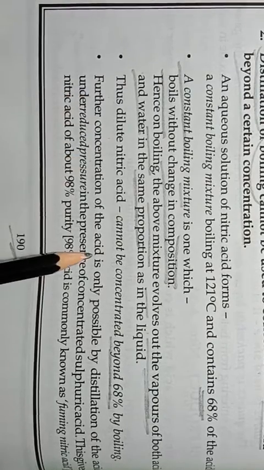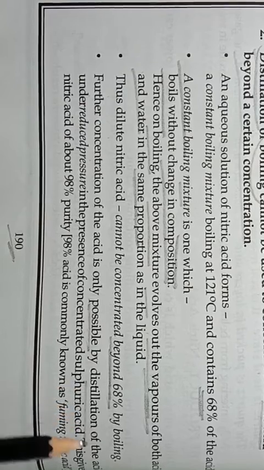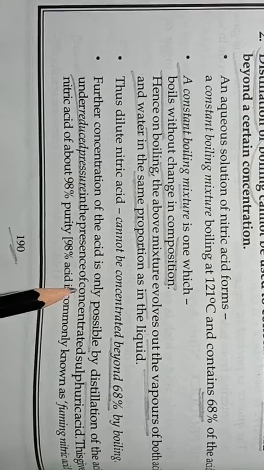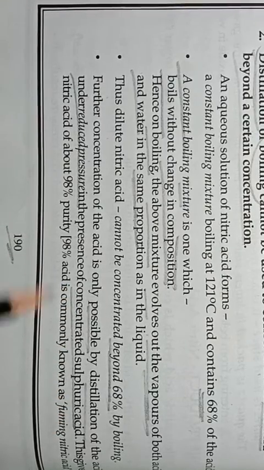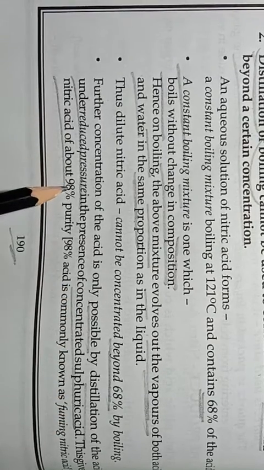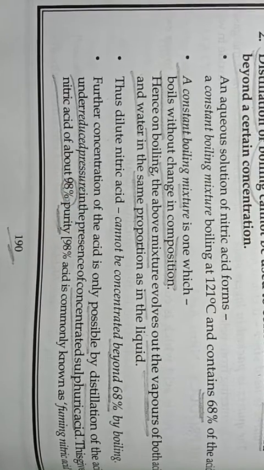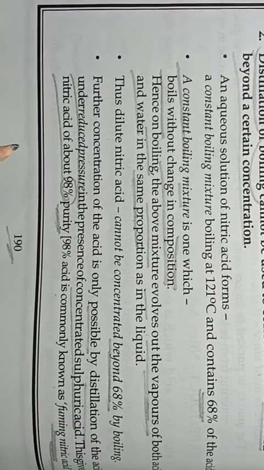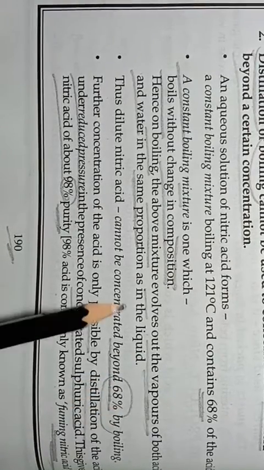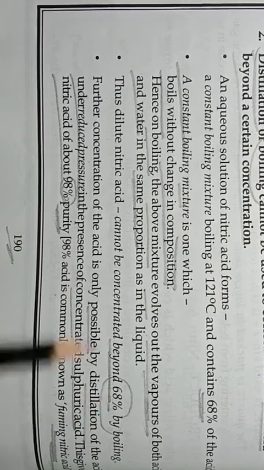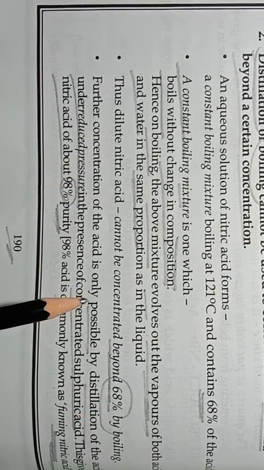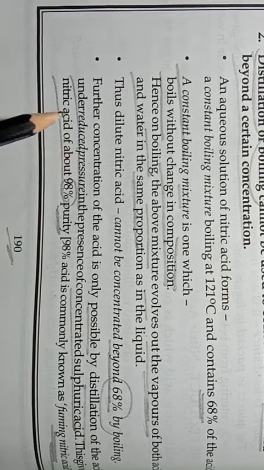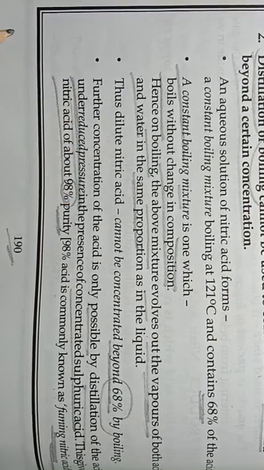Further concentration of the acid is only possible by distillation under reduced pressure in the presence of concentrated sulfuric acid. This gives nitric acid of about 98% purity, which is commonly known as fuming nitric acid. Okay students, so beyond 68%, if we want to concentrate nitric acid, we have to go through the process of distillation under reduced pressure.